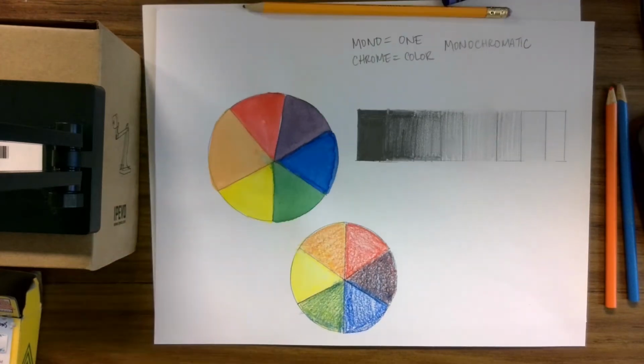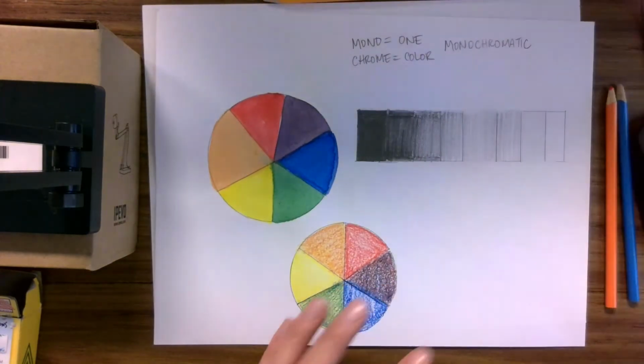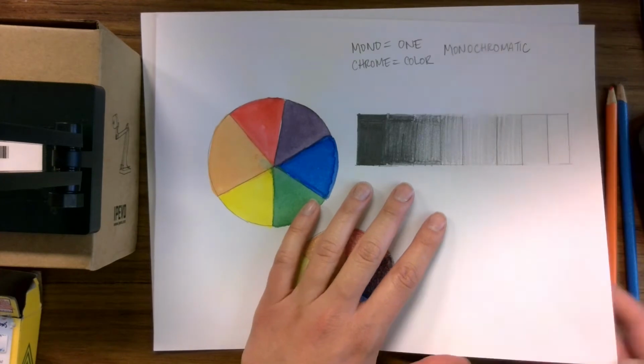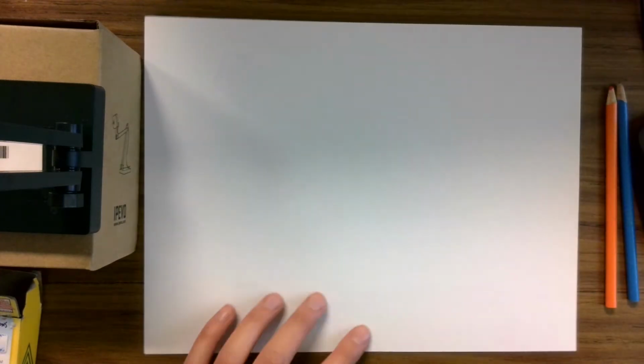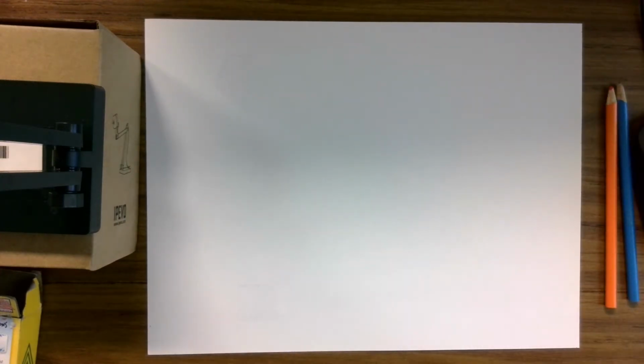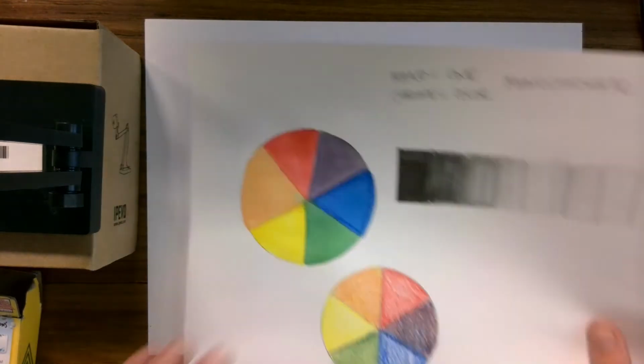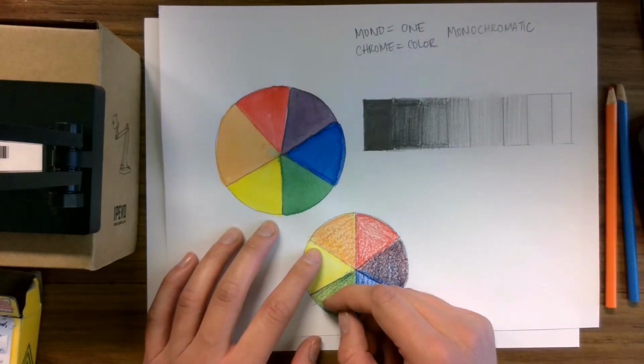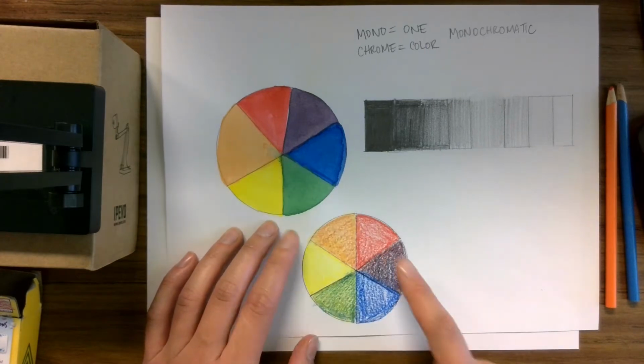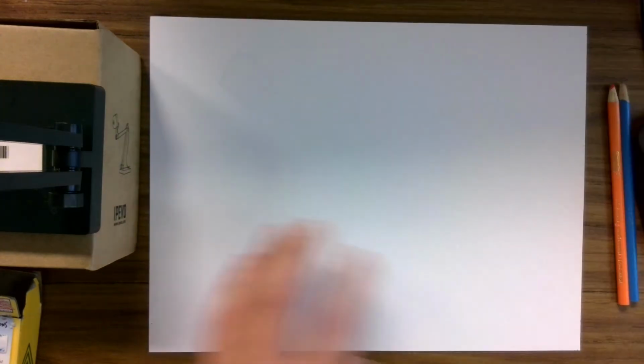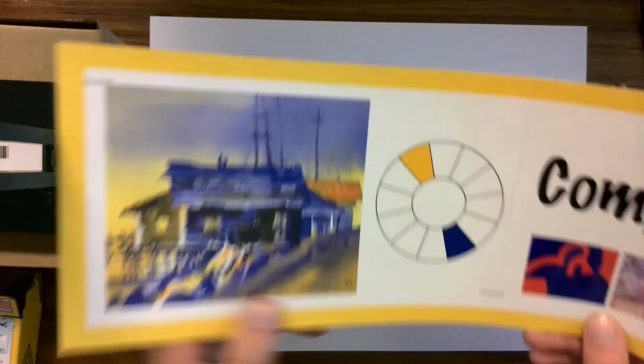Okay, so we're actually going to draw something called an abstract art piece. An abstract just means it looks a little bit weird. It might not necessarily depict anything, and depict means it doesn't have to look like anything. It's just really fun to do. So I'm going to choose complementary colors, and I'm going to choose blue and orange like we just talked about here.